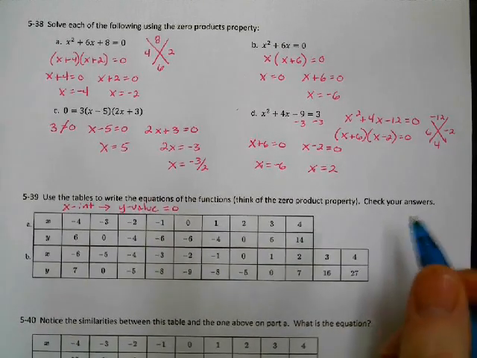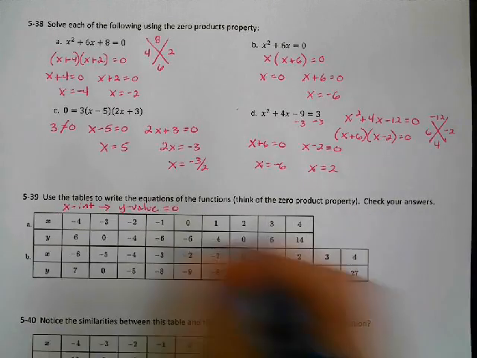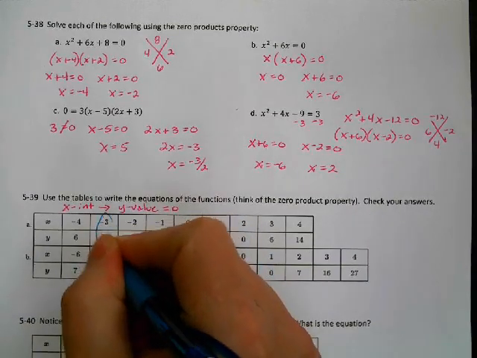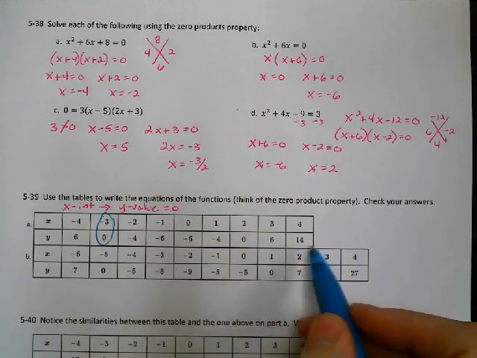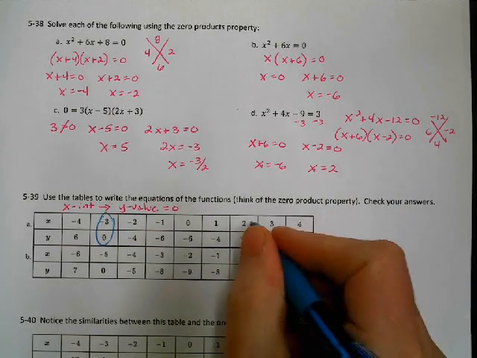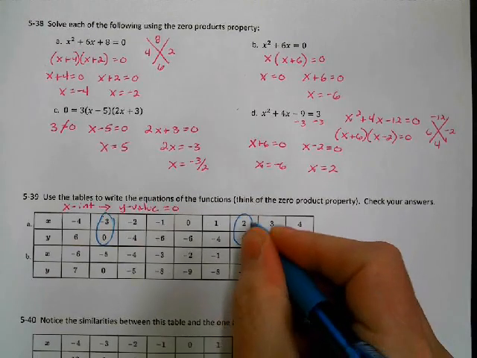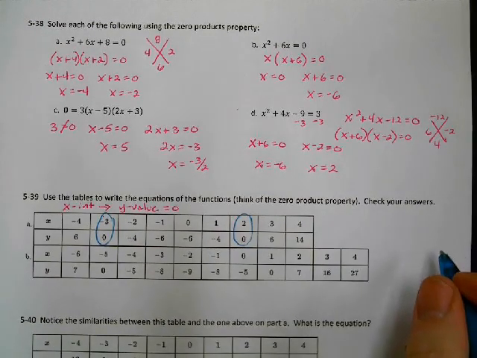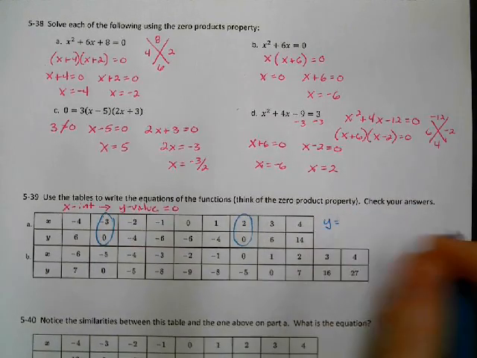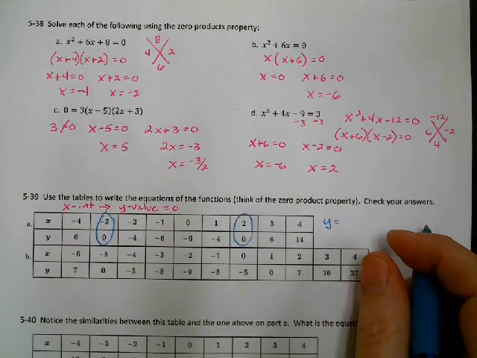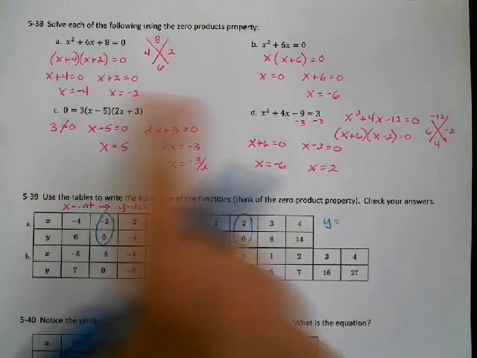is find the x-intercepts. Here I have an x-intercept. And then, where's my other one? Here's my other one. So they want us to write an equation for this one. So I'm going to write y equals, and I'm going to do it in factored form. Now notice all of these problems that we did here.